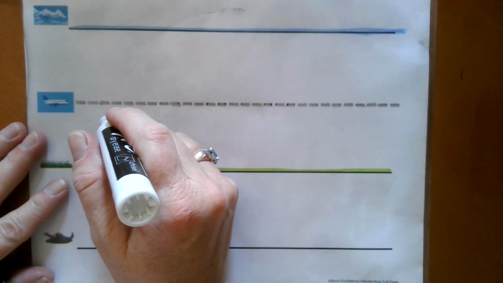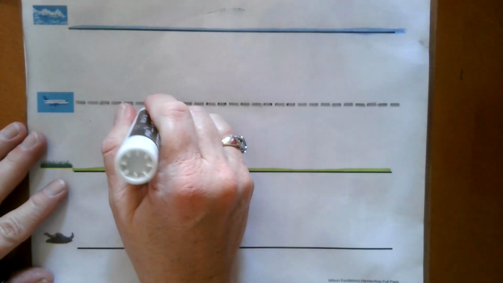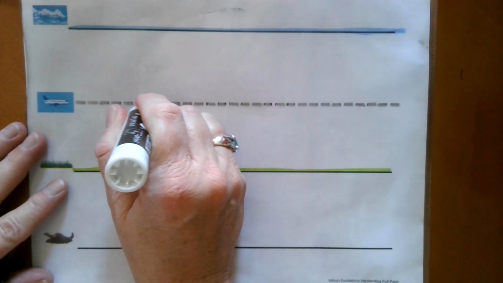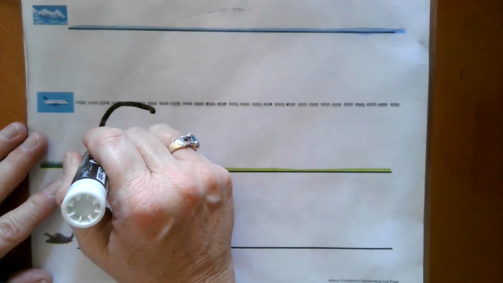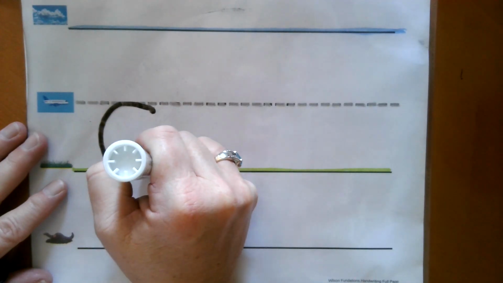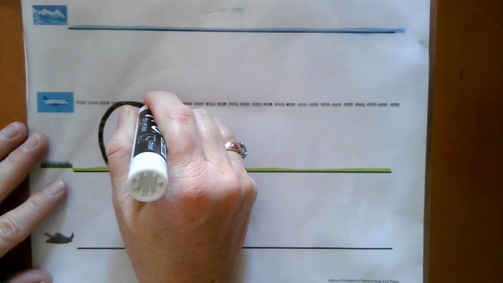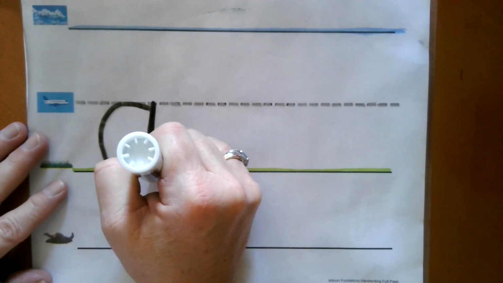It starts on the plain line. Go to the plain line, go back on the plain line, then down and around to the grass line and up to the plain line. Trace back down to the grass line. A, apple, a.